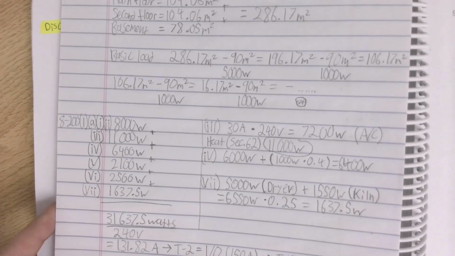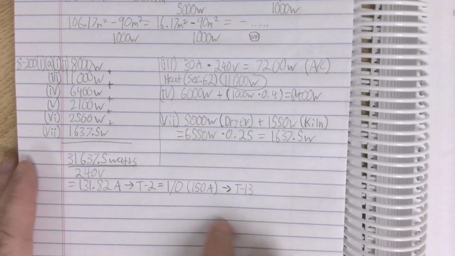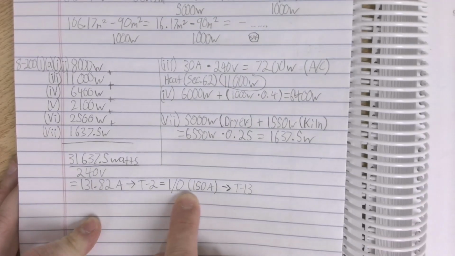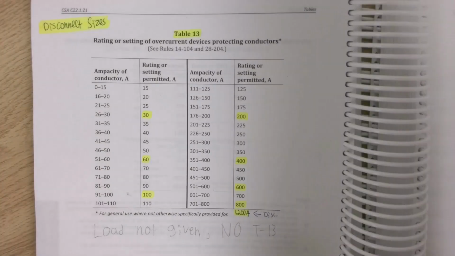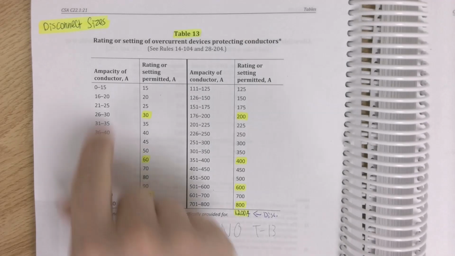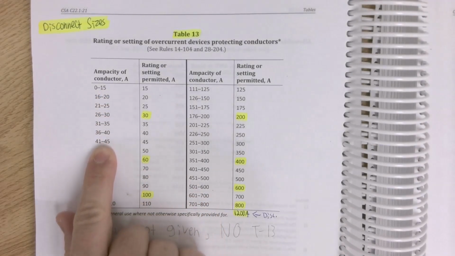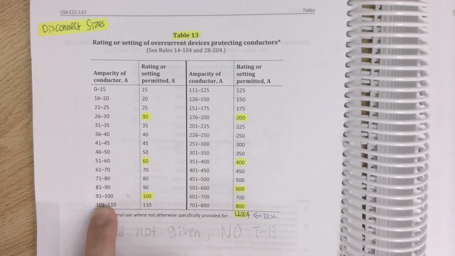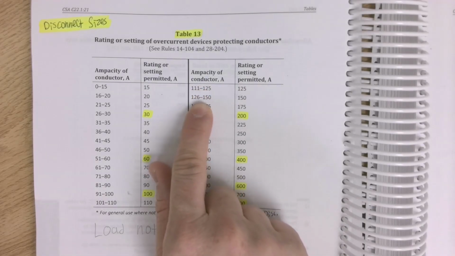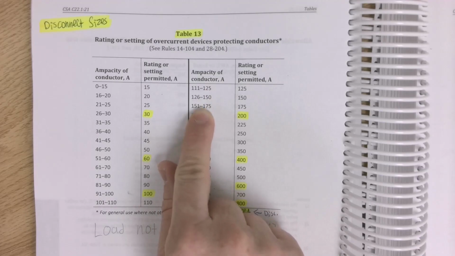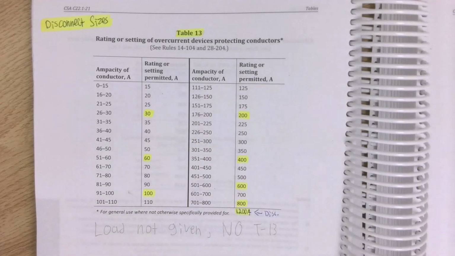Now, as you've seen me doing, my 1-aught I wrote good for 150 amps. And then I'm going to take that 150 amps and go to table 13. The reason I write down that 150 is because that's what I'm going to use in this column. I'm going to take that 150 and go down this column, and it stops at 110, so I'm actually going to go over here, and there we go. 126 to 150 ampacity of conductor gives me 150 amp overcurrent. Probably using a breaker here for this service feeder to a house.